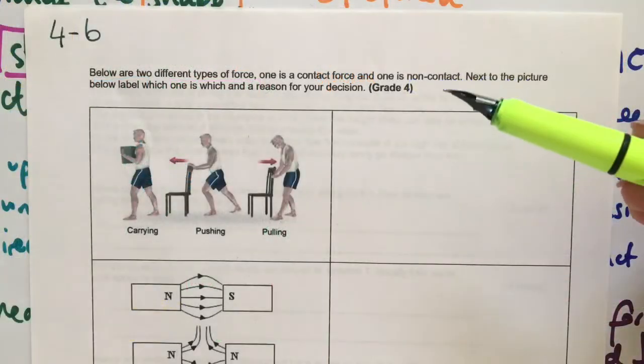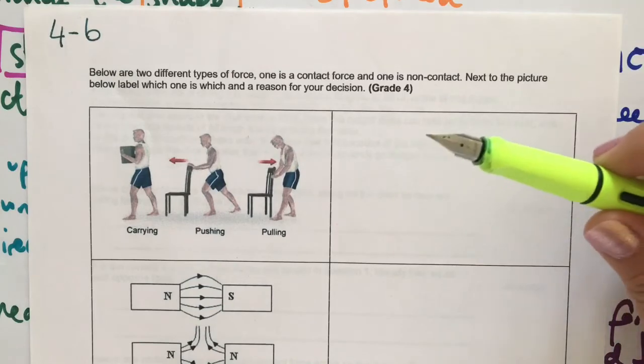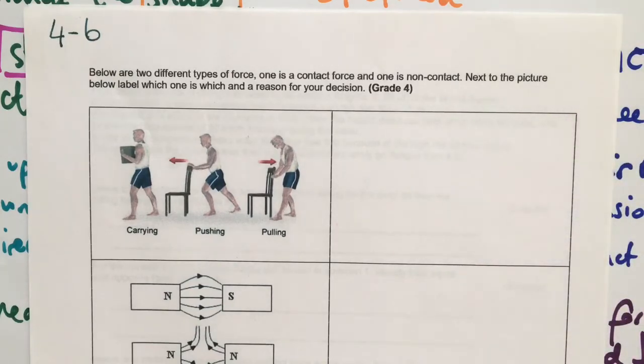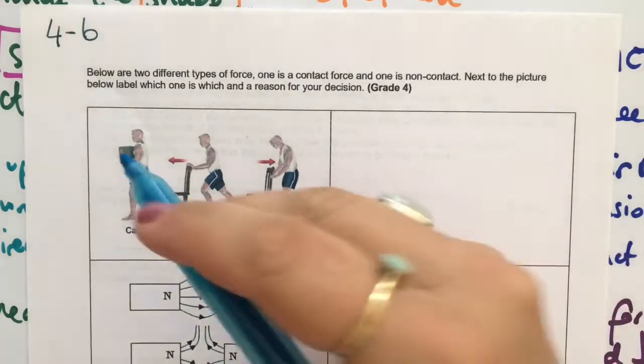These are the questions from the 4 to 6 booklet, so either go away and have a go at them now, or listen to the question being read, have a go at the question whilst you pause the video, and then go through the answer. So make sure you've got your highlighter at the ready so you can highlight the key information.